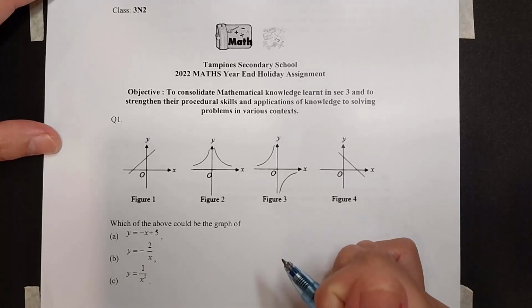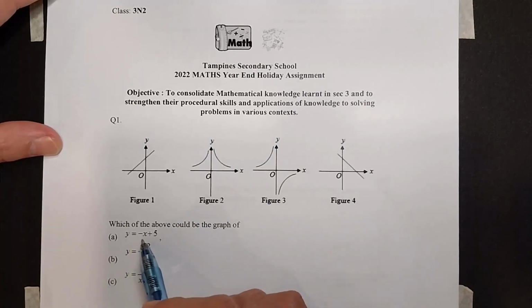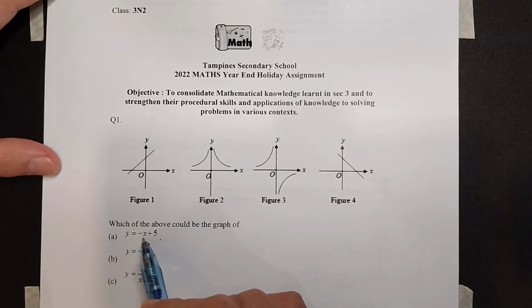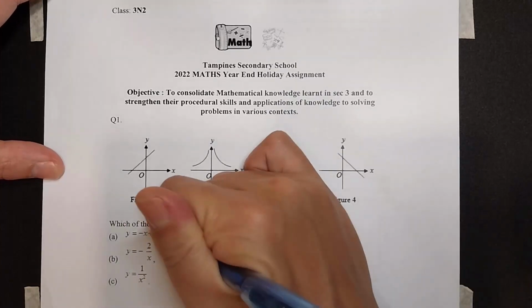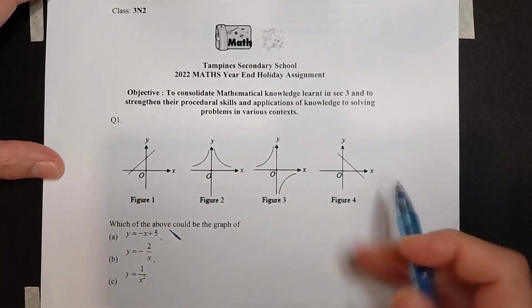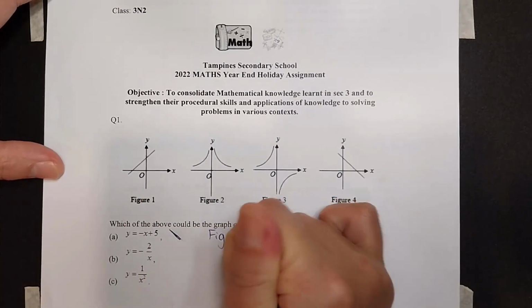So which of the following could be the graph of this? Since it's a straight line graph, y equals mx plus c, and there's a negative gradient. So it will be downward sloping from left to right, and the figure will be figure 4.